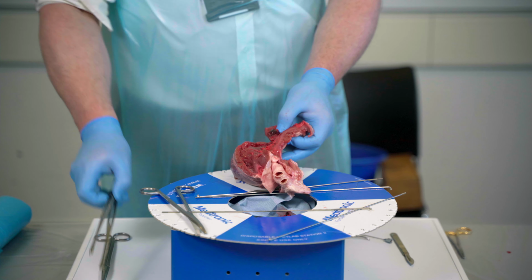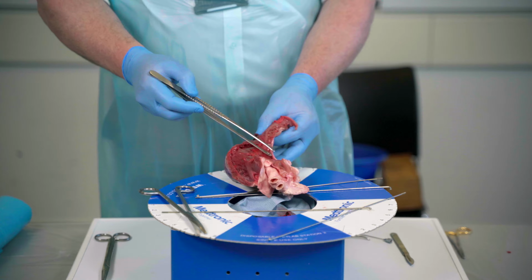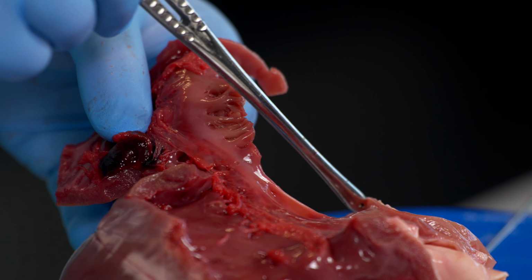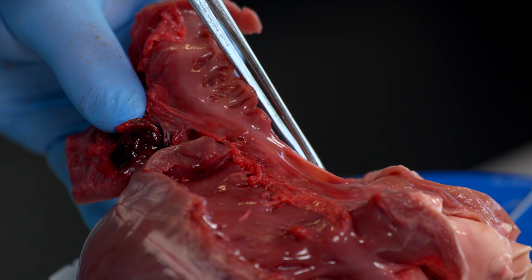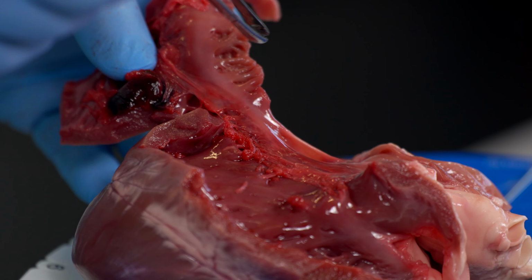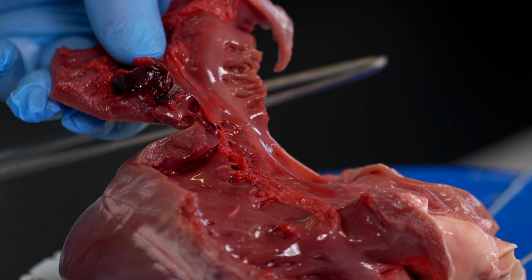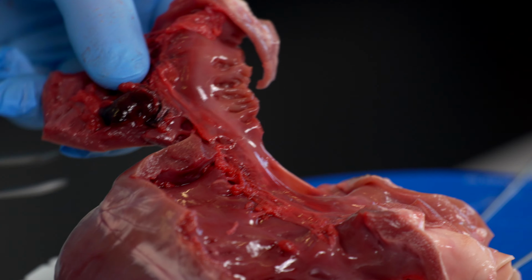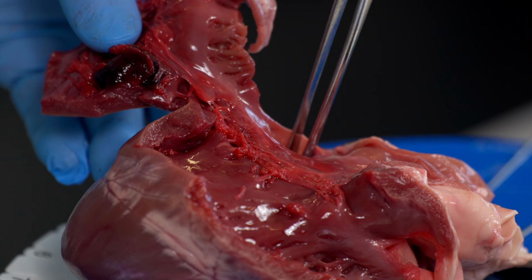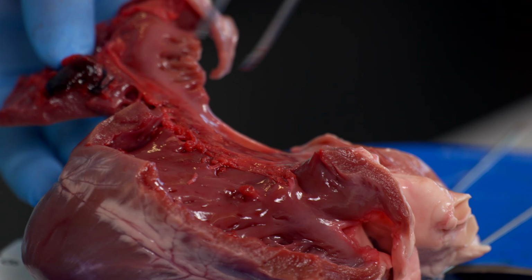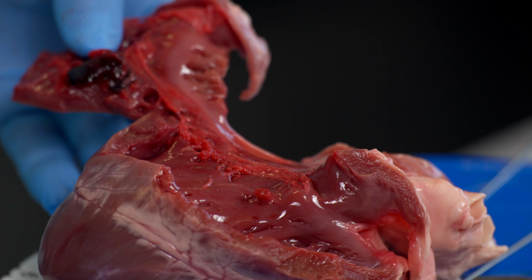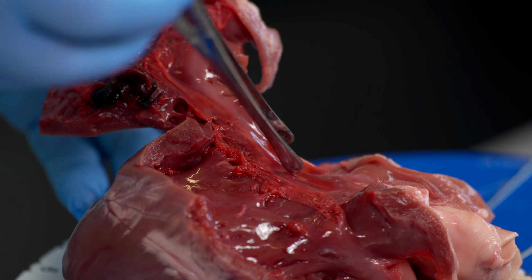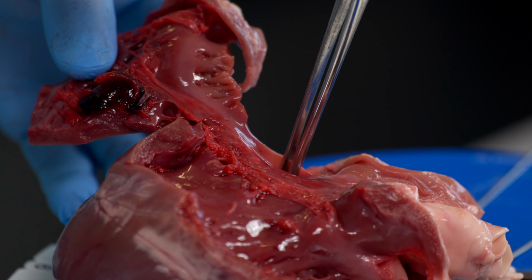Now there's something I'd like to point out here, which is this membranous valve, it's called. And remember, we cut open the right atrium between the inferior vena cava and the superior vena cava. So this is where the inferior vena cava opening would have been. And there is this fold of tissue here which guards another orifice in here, which is the orifice of the coronary sinus. So this is the valve of the coronary sinus. It's sometimes called the Thebesian valve.